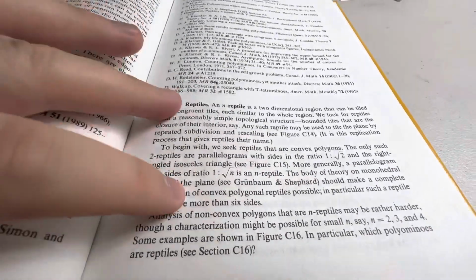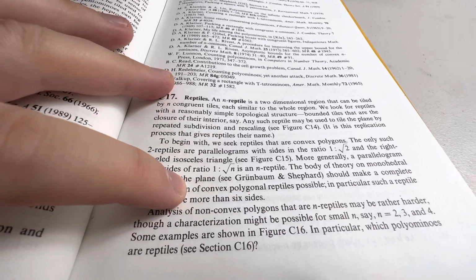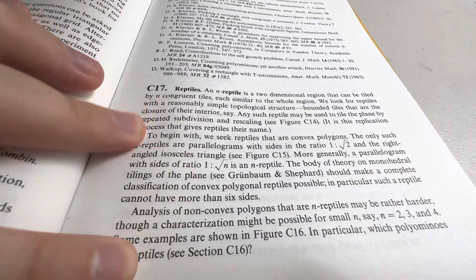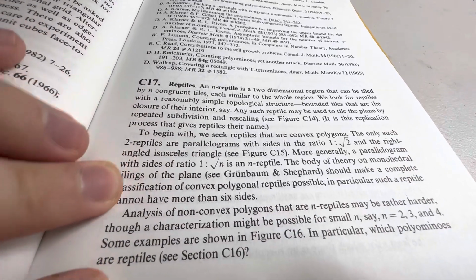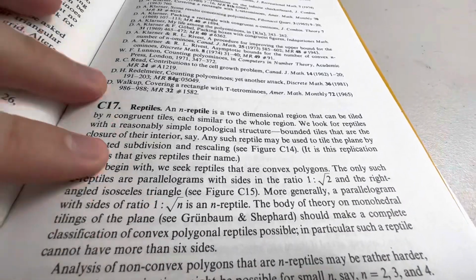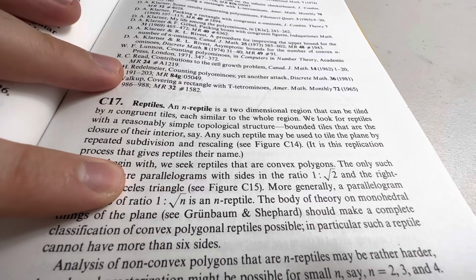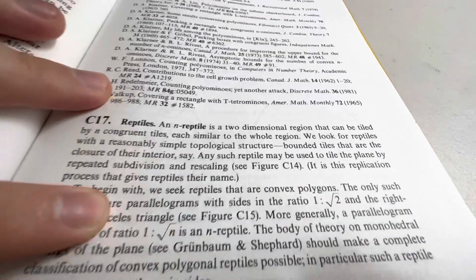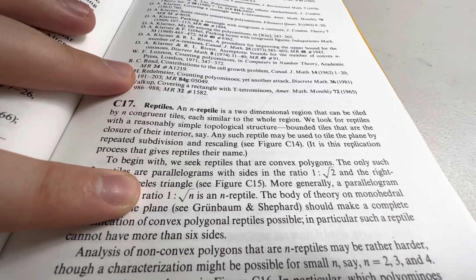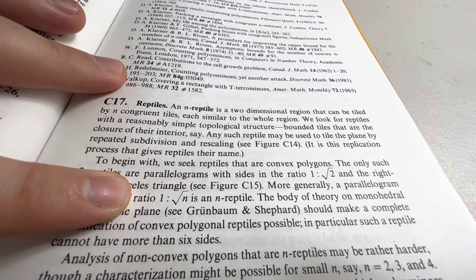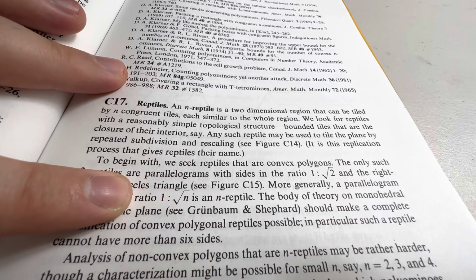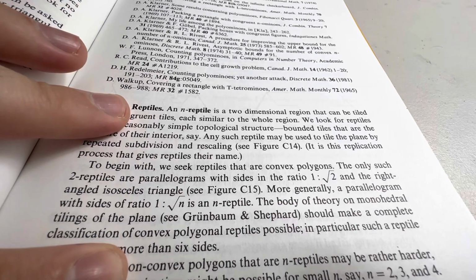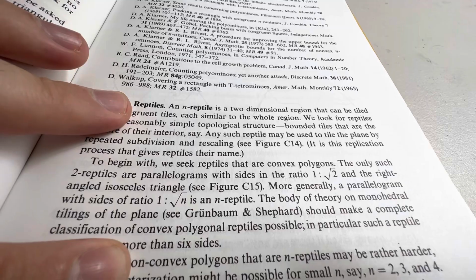An n-reptile is a two-dimensional region that can be tiled by n congruent tiles, each similar to the whole region. We look for reptiles. Oh, I know what he's talking about. That's like the dragon curve. We look for reptiles with a reasonably simple topological structure: bounded tiles that are the closure of their interior. Any such reptile may be used to tile the plane by repeated subdivision and rescaling. The replication process is what gives them their name.